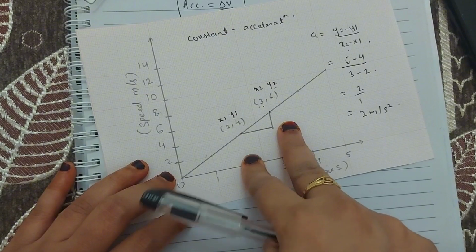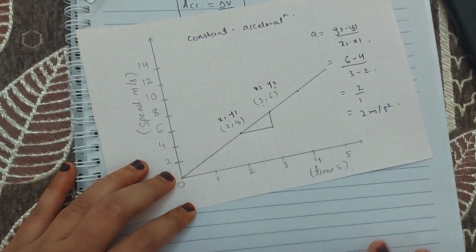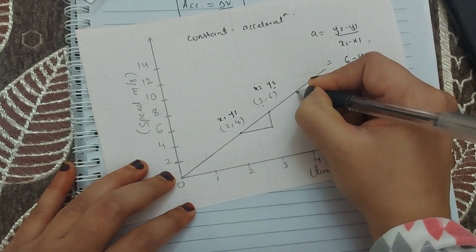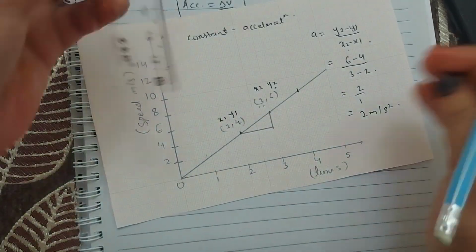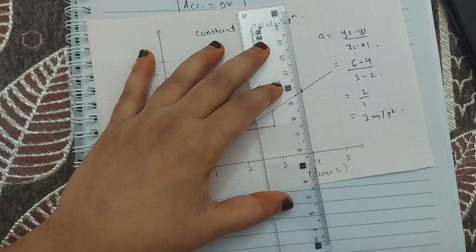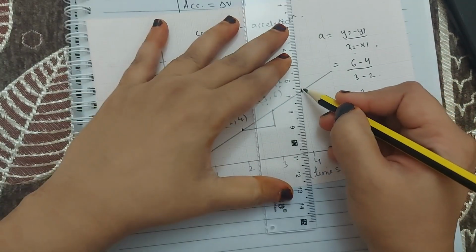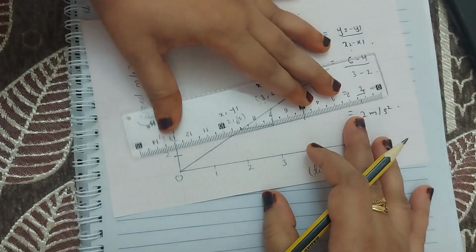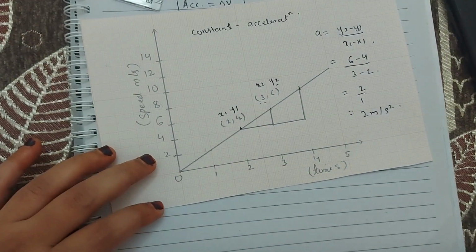You can take any point. You can take even this point and this point, and you will get the same acceleration. Let us see if you take this and this point. Why will you get constant acceleration? Because the change in the speed is constant. So if you want, you can take other points as well. You're going to get the same acceleration. Okay, let me show it.